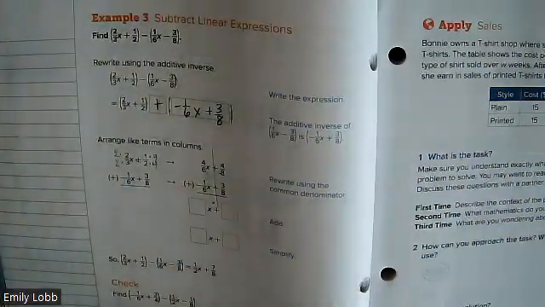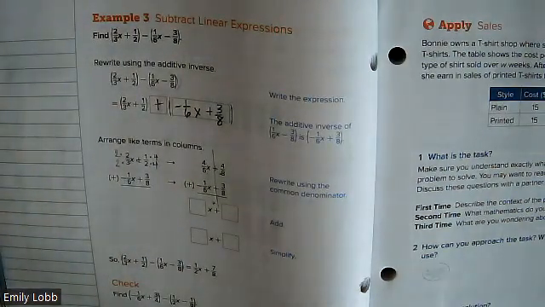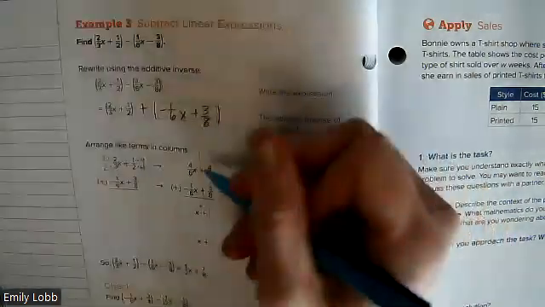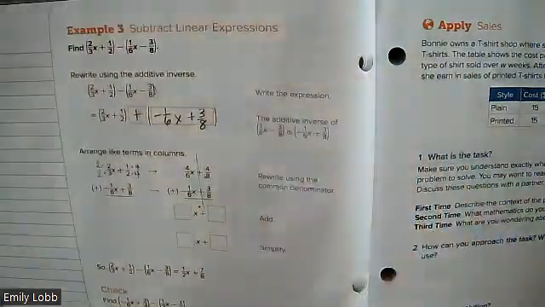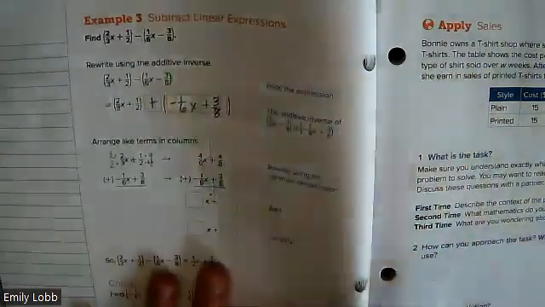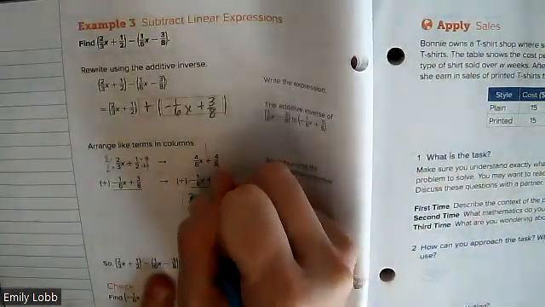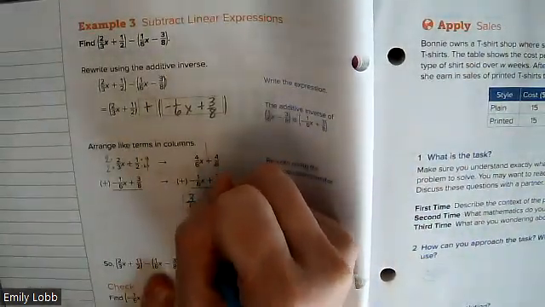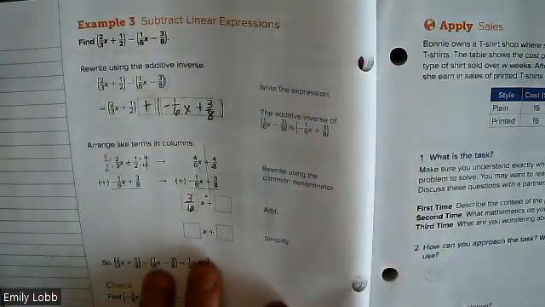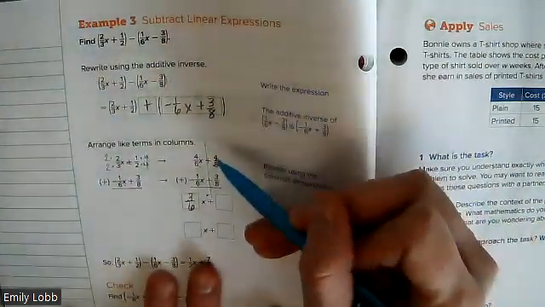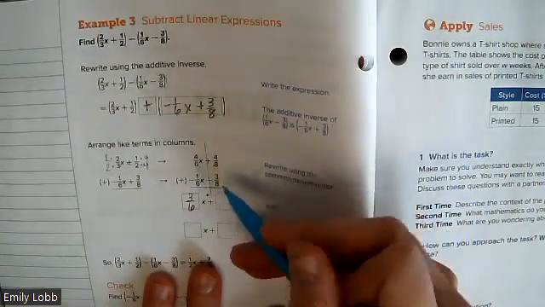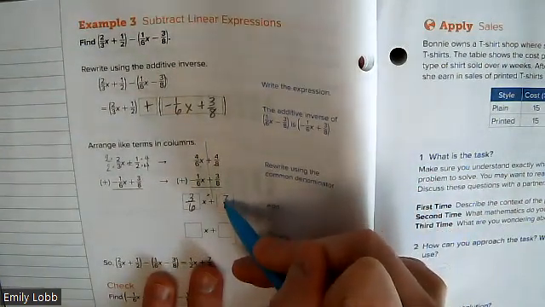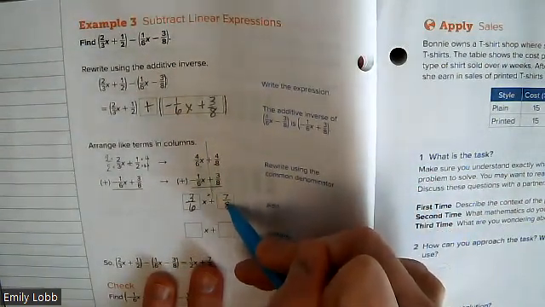Then we're simply completing that, right? We have 4/6 minus 1/6. What's 4 minus 1? 4 minus 1 is 3. So we have 3/6x. And here we have 4 plus 3 is 7. So we have 7/8.